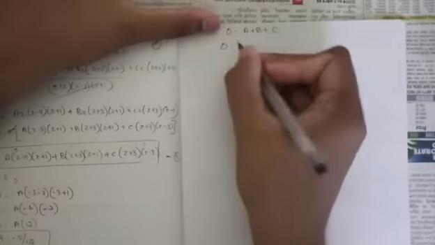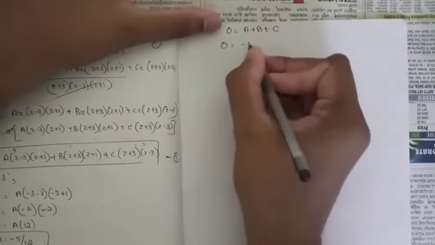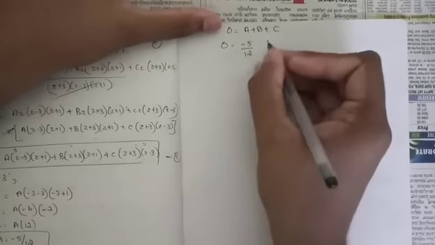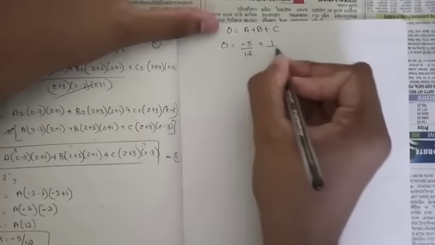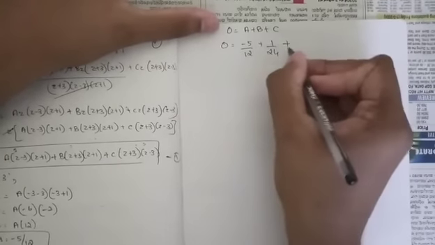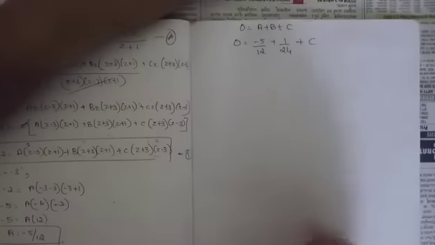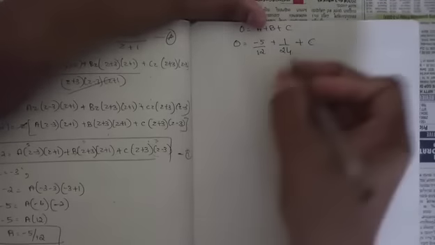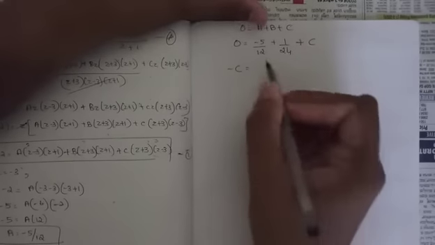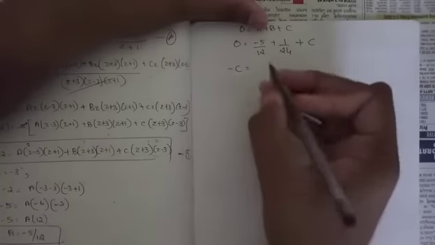So now substitute the values for A and B, that is 0 is equal to, the value of A which we got is minus 5 by 12 plus the value of B is 1 by 24 plus C. Okay. So bring this C to the other side, so it becomes minus C, and take the LCM.